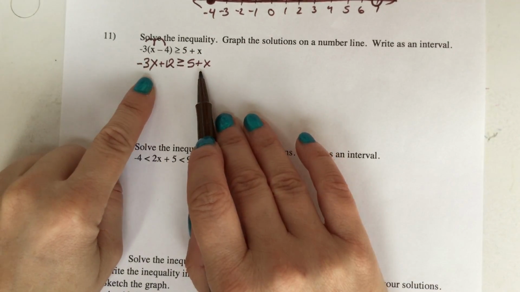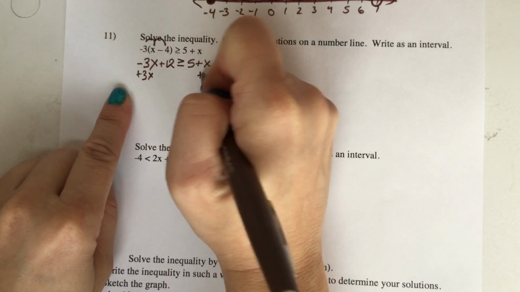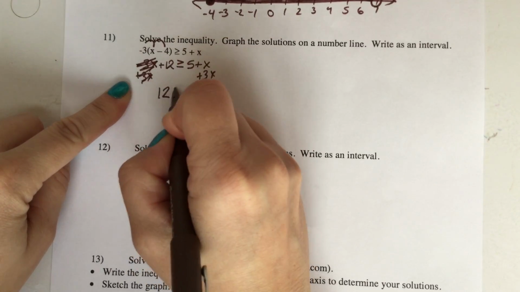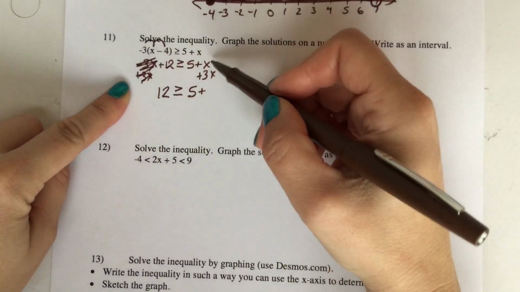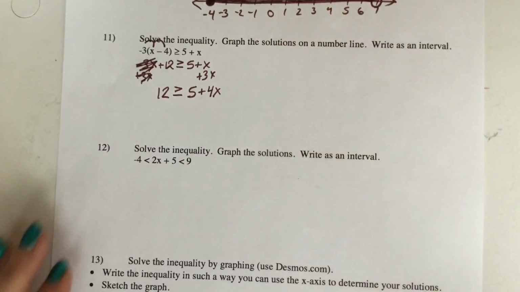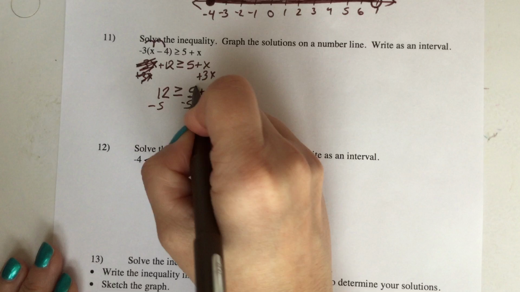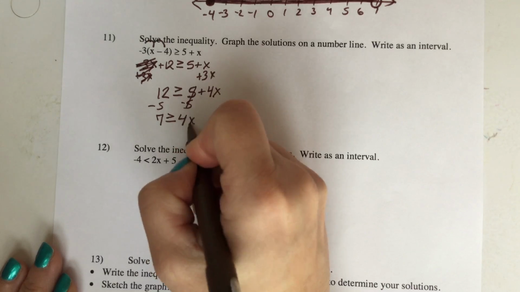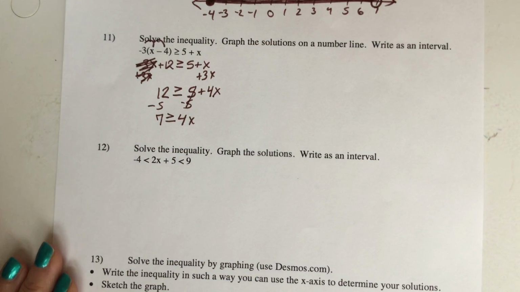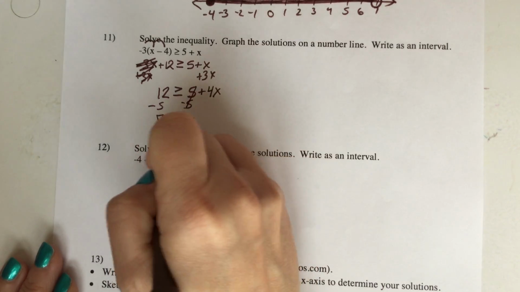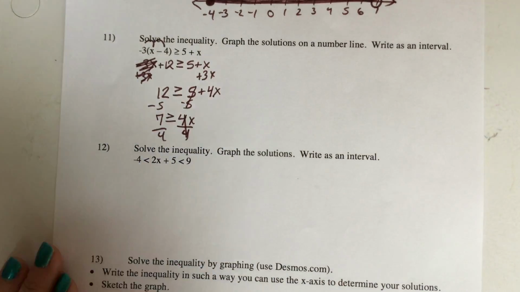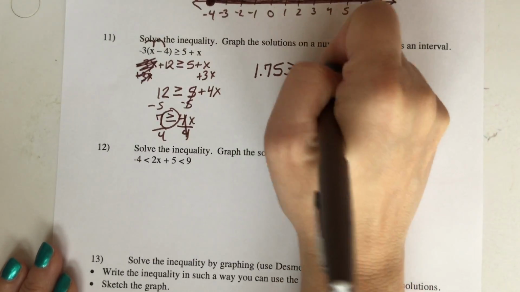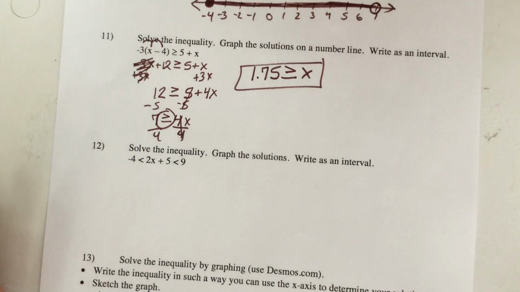You cannot have x's on both sides. So if I want to move the 3x to this side to cancel a -3x, I add 3x. 12 is greater than or equal to 5 plus 1x plus 3x, which makes 4x. Go ahead and minus 5 to each side. Well, 12 minus 5 is 7, greater than or equal to 4x. Now what I want to do is get x by itself, so I need to divide both sides by 4. 7 divided by 4 is 1.75. My symbol is greater than or equal to x. Okay, so that is my solution.